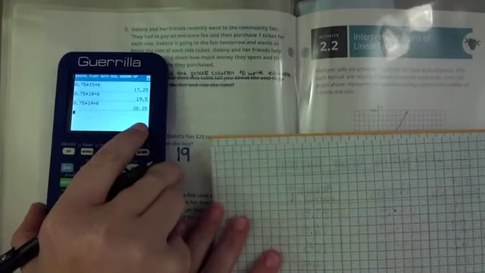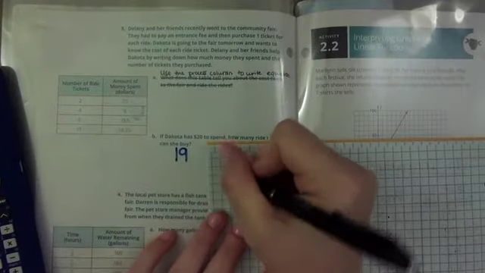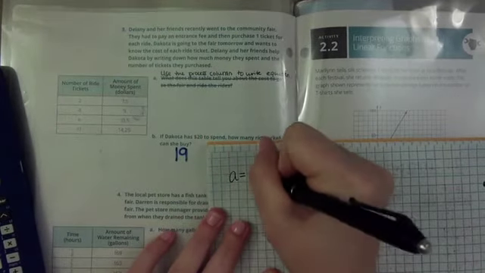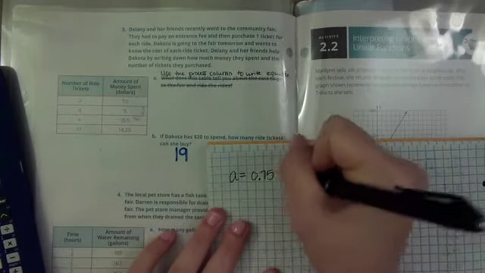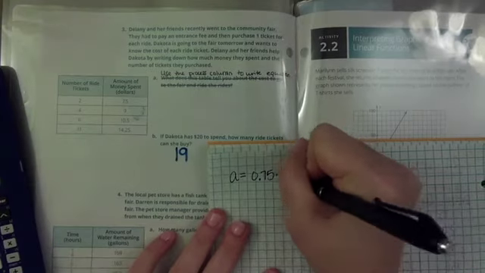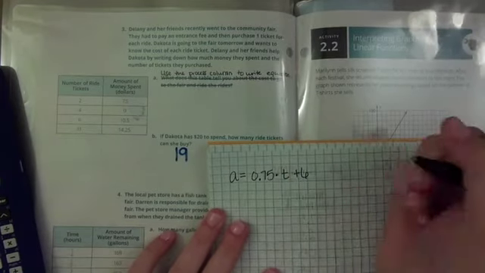Now, in some cases, and I know this video is getting long and I apologize, but I want to make sure to finish this problem out. So in some cases, you don't want to just keep trying random numbers. So I'm going to take our equation, A equals 0.75 times tickets plus 6.